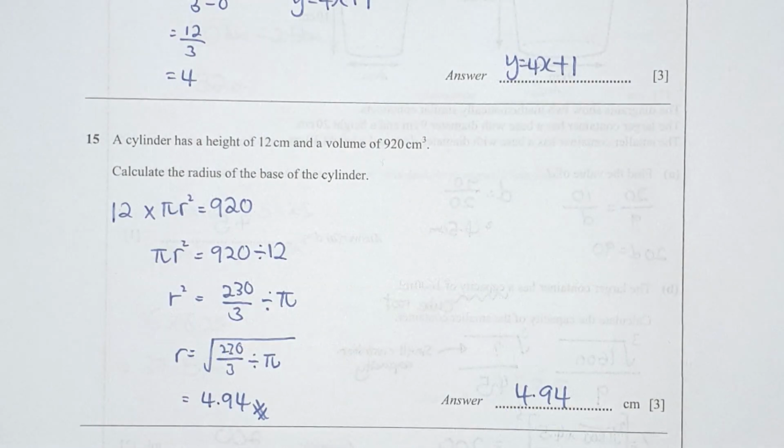Question 15, what I did was to substitute the height multiplied by the area of a circle. This will help you to get the volume of a cylinder. So 12 times pi r squared equals to 920. R equals to 230 divided by 3 divided by pi. So your R's results will be 4.94.